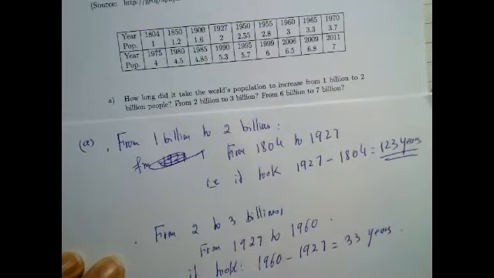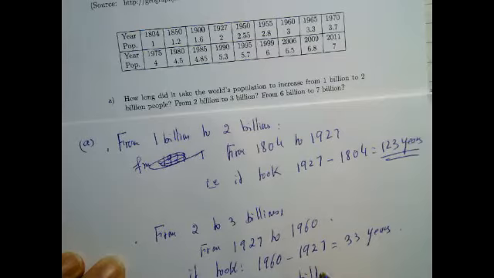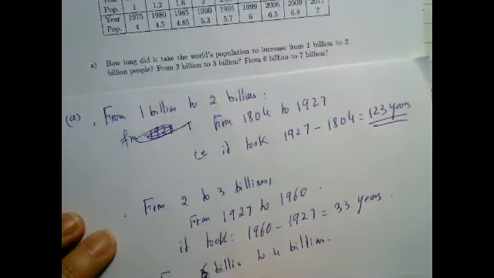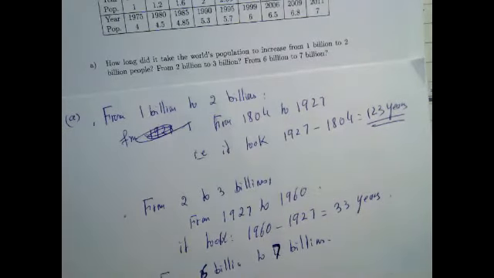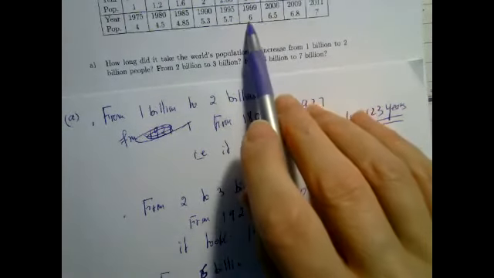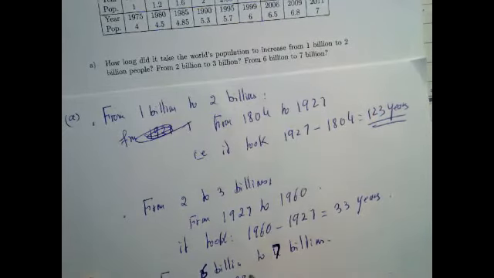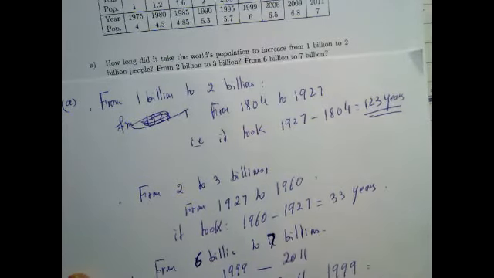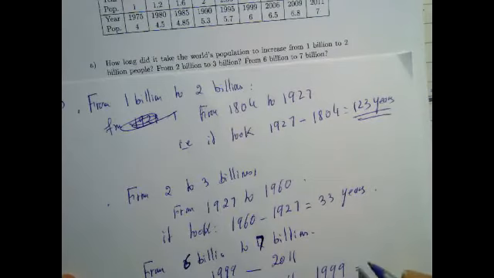And then finally, from 3 billion to 4 billion. So how much was the population exploding? No, sorry, from 6 to 7, my apology. From 6 to 7 billion, from 1999 all the way to 2011. So it took 2011 minus 1999. It means it took how long? Who can do the math quickly?